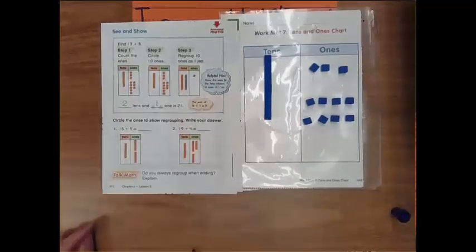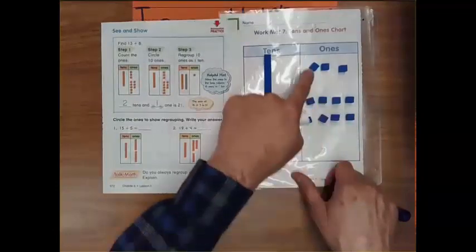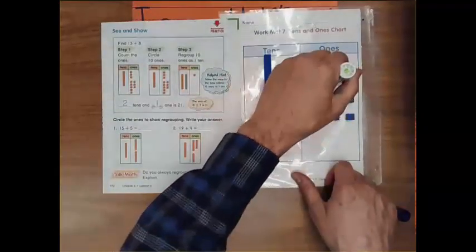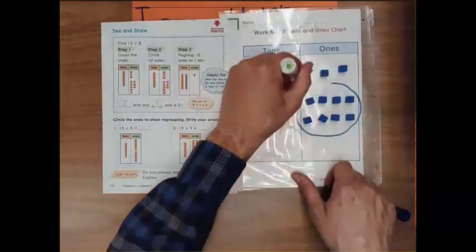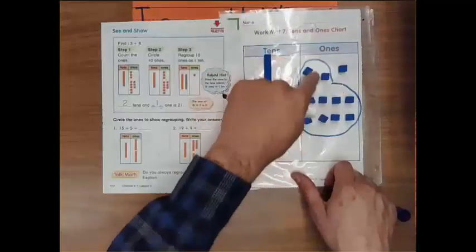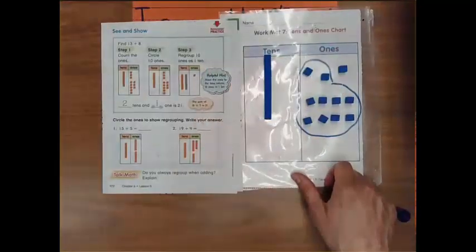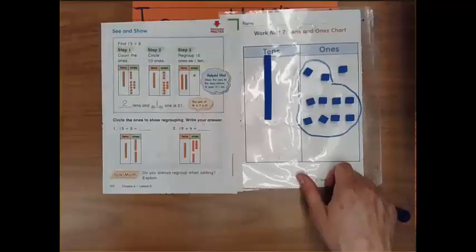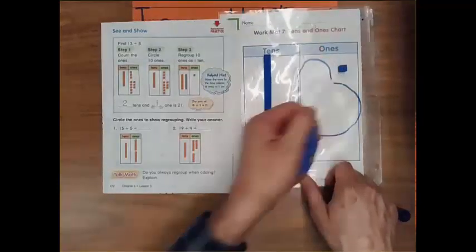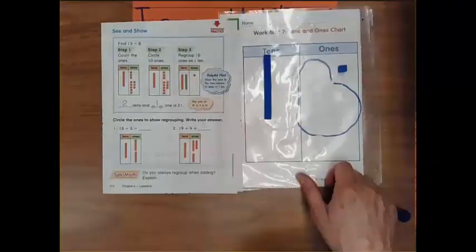So it says count the 1s. Okay, so I need to make a group of 10. So if I have 8 right here and 2 more, that's a group of 10. 8 and 2 more. So that means I have a group of 10 right there. So I regrouped them. I'm going to move them over here. That's 10.